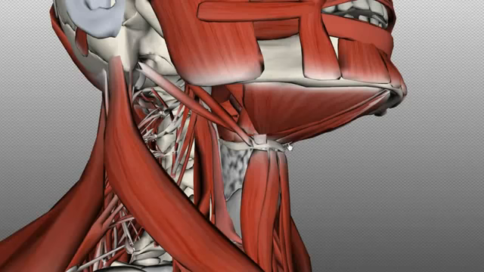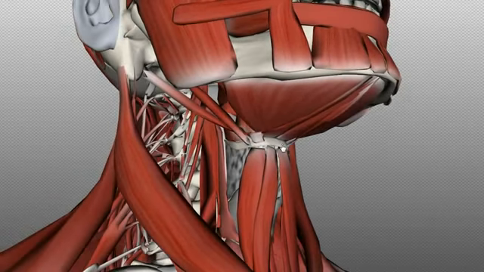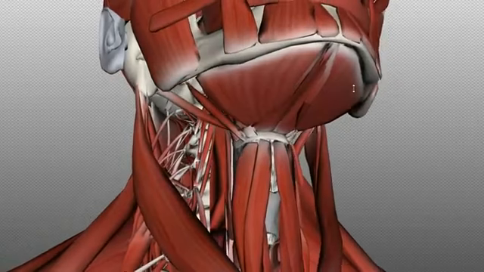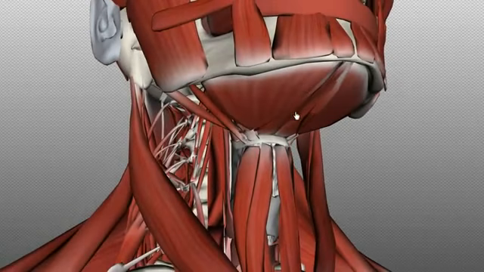So there are four suprahyoid muscles. You've got the digastric, the stylohyoid, the mylohyoid, this big fan-shaped one, and superior to this you've got the geniohyoid muscle, which I'll show you in a moment.